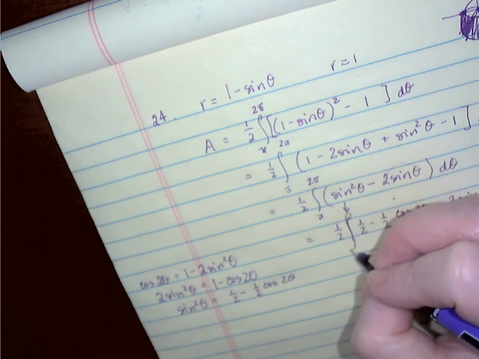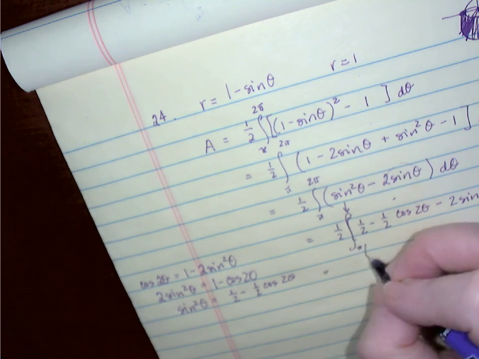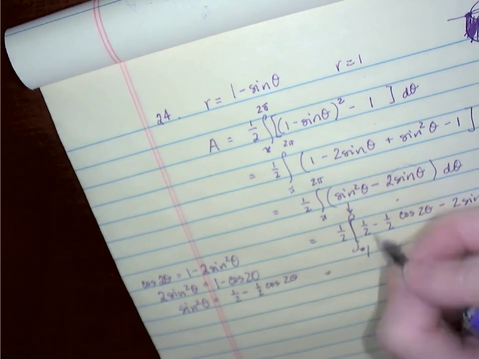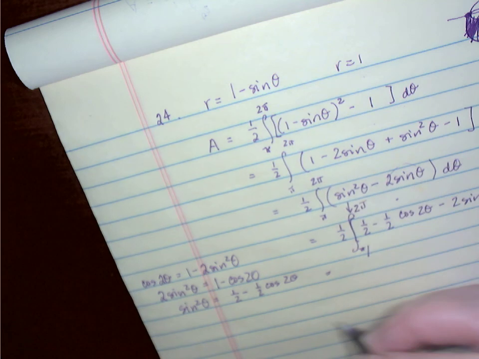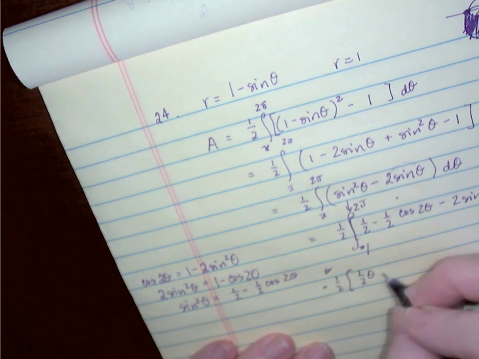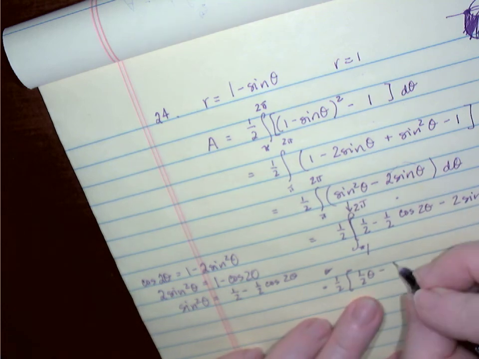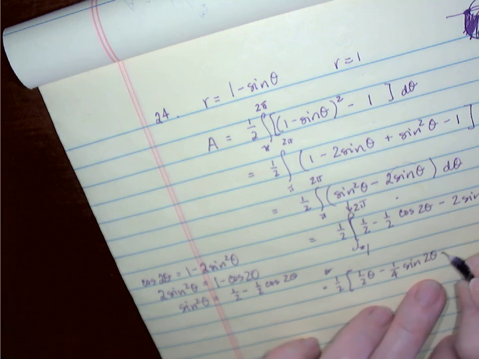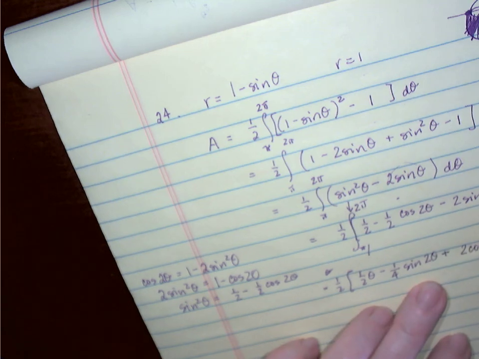We haven't taken an antiderivative yet. From pi to 2 pi, we're going to have 1/2 theta minus 1/4 sine of 2 theta plus 2 cosine theta, all between pi and 2 pi.